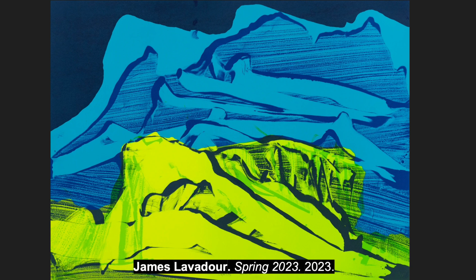James Lavadour provides no visual cues as to the specific place that he chose to represent in the lithograph Spring 2023. He overtly denies the audience a deep perspectival view of a recognizable place by composing the image with a compressed space of tightly layered shapes and colors and lines. This is not something we'll generally find in a travel postcard or travel documentary meant to introduce us to a space.